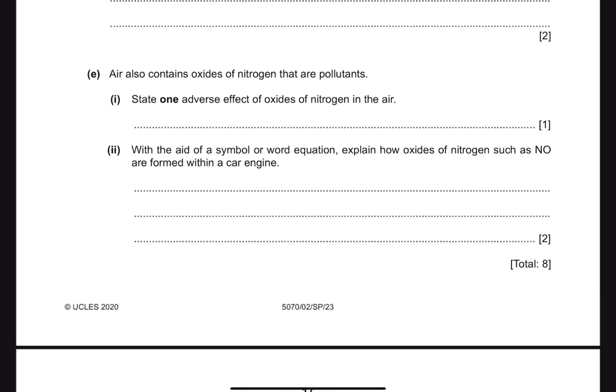Air also contains oxides of nitrogen that are pollutants. State one adverse effect of oxides of nitrogen. So when we talk about oxides of nitrogen like NO2, those are acidic oxides, right? So they can cause acid rain. Another thing that you would know is that they cause photochemical smog, but acid rain should come first to your head.